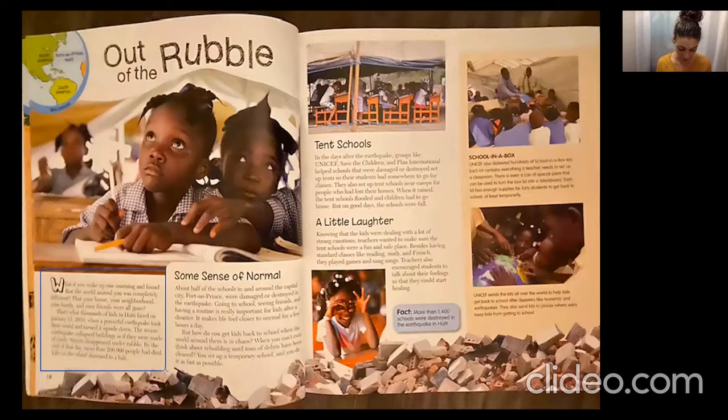Streets disappeared under rubble. By the end of the day, more than 200,000 people had died. Life on the island slammed to a halt. So a halt is just stopped. I mean, could you imagine all those people dying? Terrible. So that is the introduction. This is going to talk about the destruction of Haiti during an earthquake.